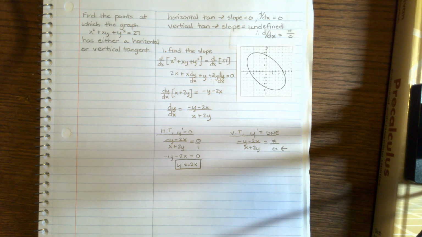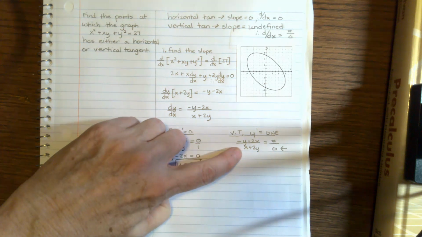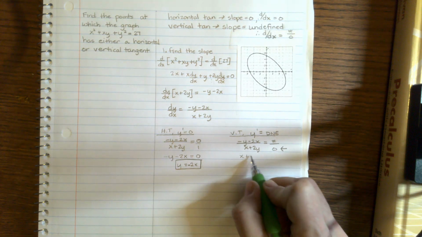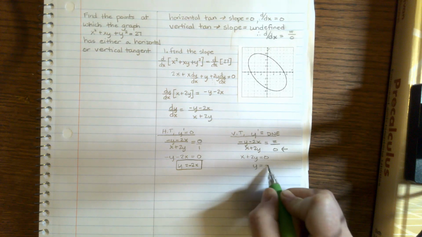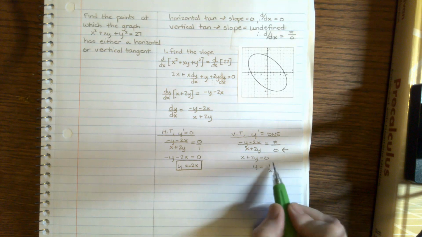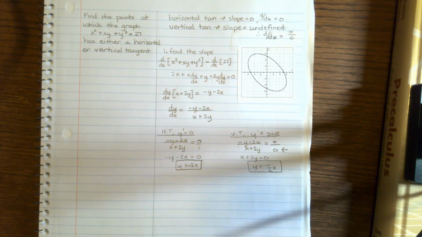Okay, that's the key thing right there. So we don't really care about what the top equals. We only care that the bottom, that x plus 2y, is equal to 0. Okay, so now I'm going to substitute these into the original function.